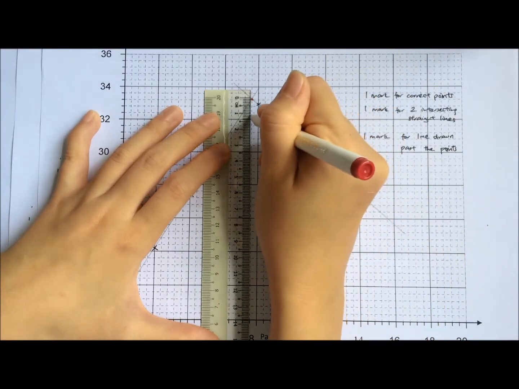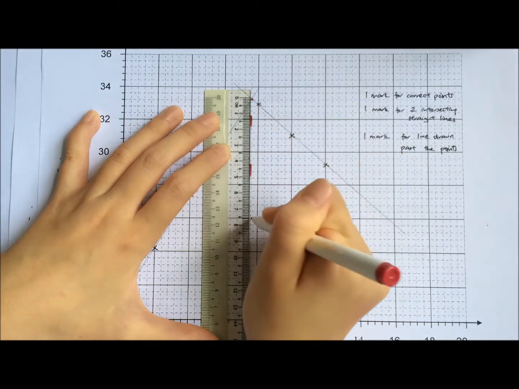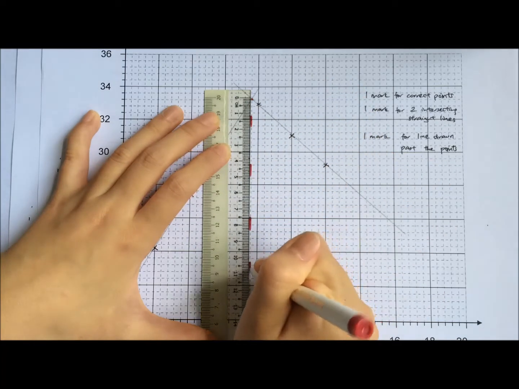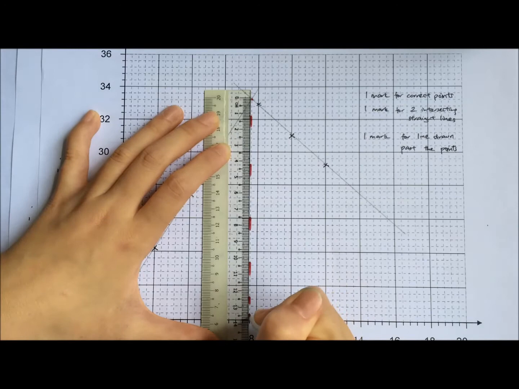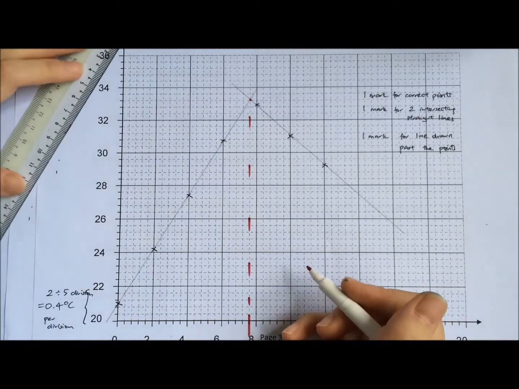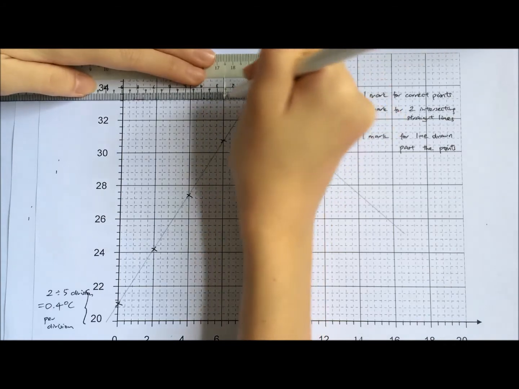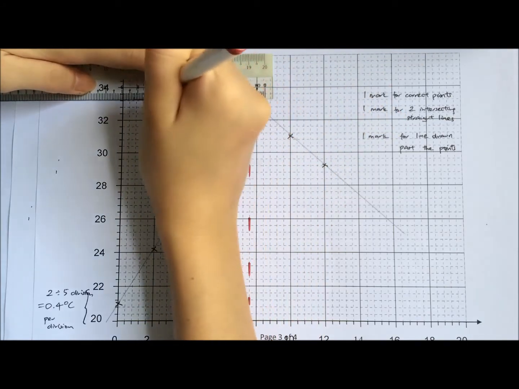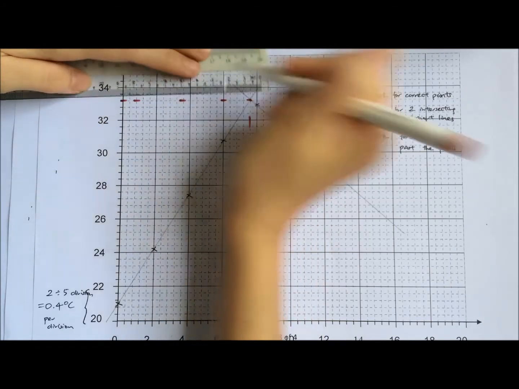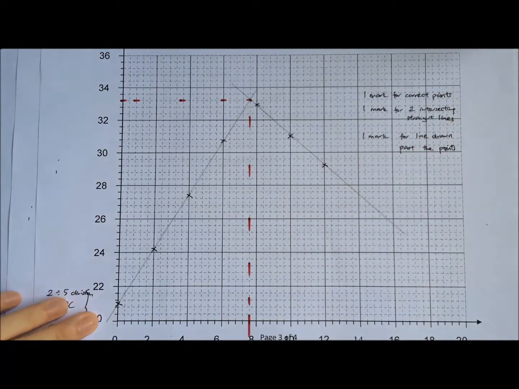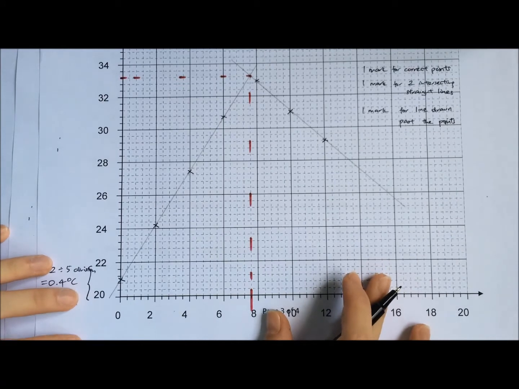Since it's the highest point, you will draw dotted lines all the way down to see the amount of acid needed. So that will be 7.6. And accordingly, that will be the highest temperature. However, they did not ask for the highest temperature. They only asked for the amount of acid necessary.